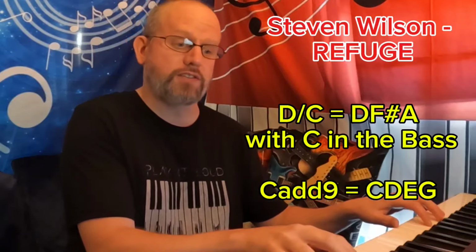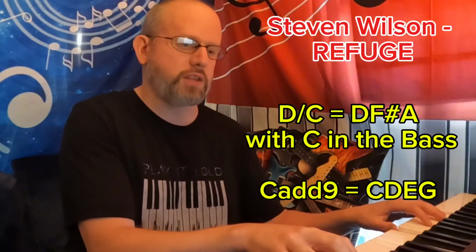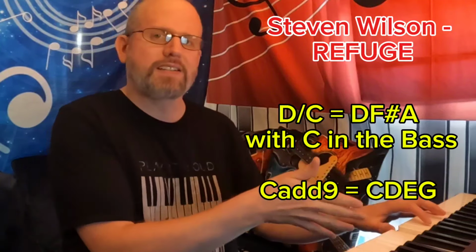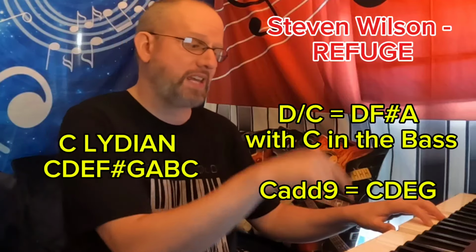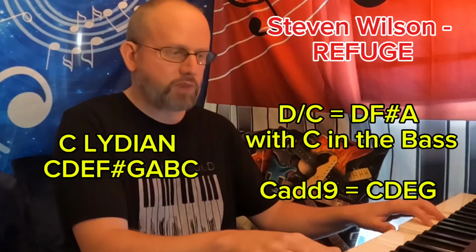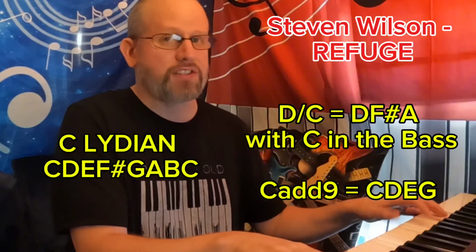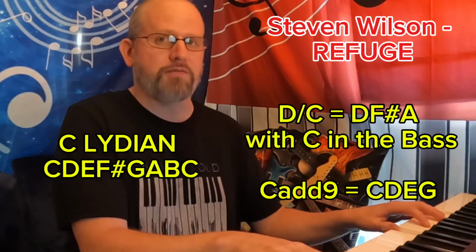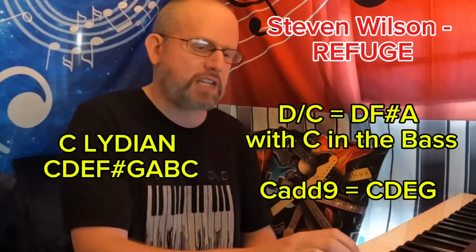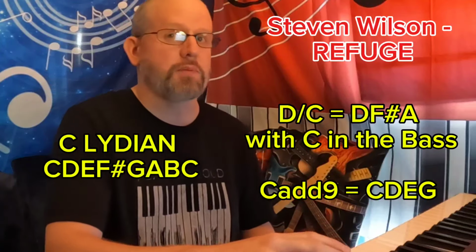The first one being one of my favorite progressive rock bands, Steven Wilson, the Steven Wilson Group. They do a song called Refuge, and it starts off like this. It's a D chord with a C in the bass, and then it does a C add 9, also with a C in the bass. So we are cementing home a C Lydian vibe by playing a C in the bass. And when we do that D chord, and you got the C in the bass, it keeps that Lydian vibe also. And then of course you have the F sharp, the C Lydian mode being C, D, E, F sharp, G, A, B, and C.